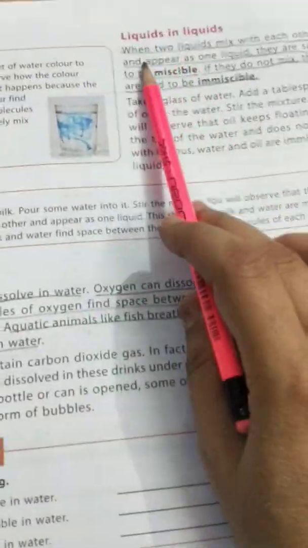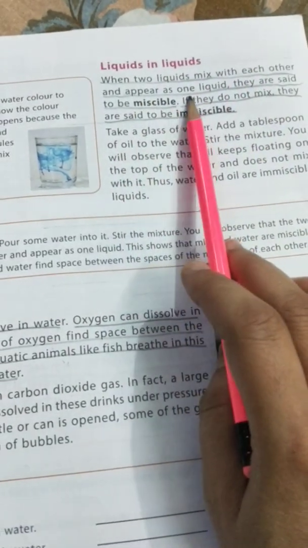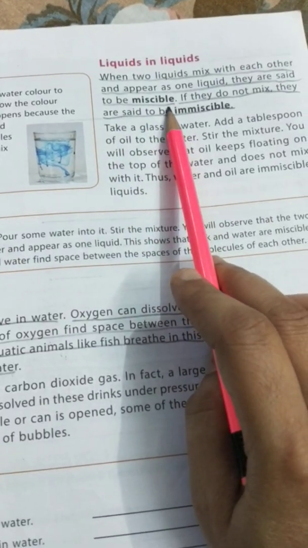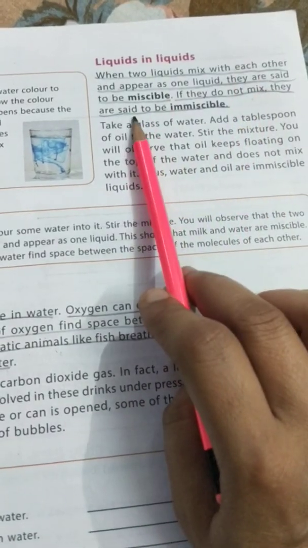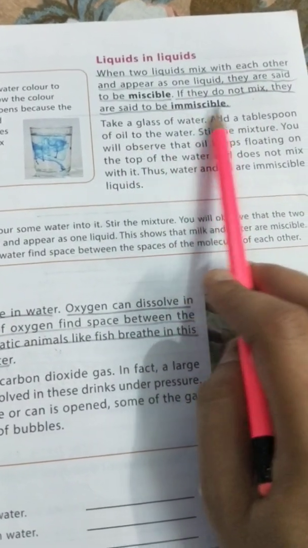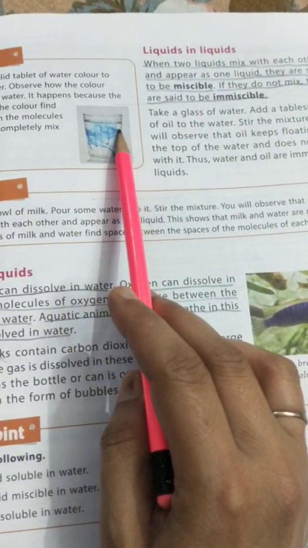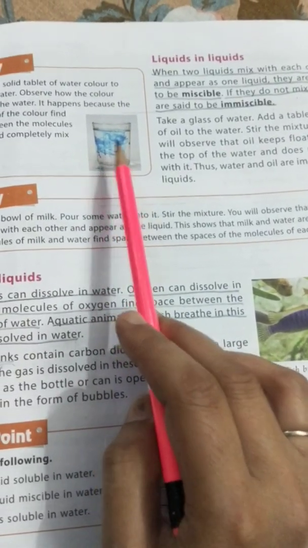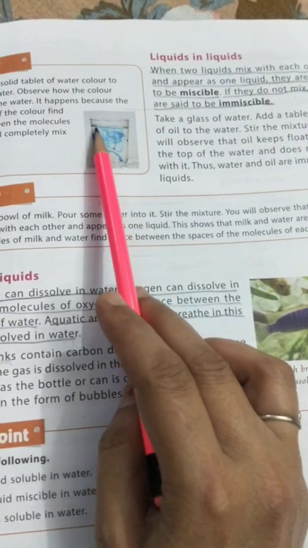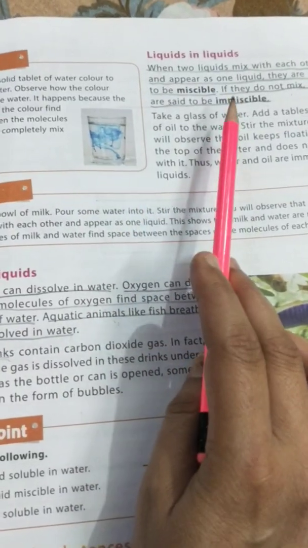Next is liquid in liquid. When two liquids mix with each other, right, and appear as one liquid, then they are called miscible liquids. And if they do not mix with each other and separate layers are visible, that means they are said to be immiscible liquids, right? For example, you take a glass full of water and put some drops of oil in it. What will happen? The oil will not mix in it, it will settle at the top of the water. That means it is immiscible.